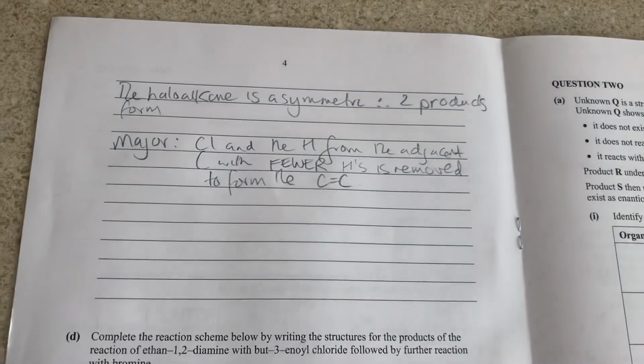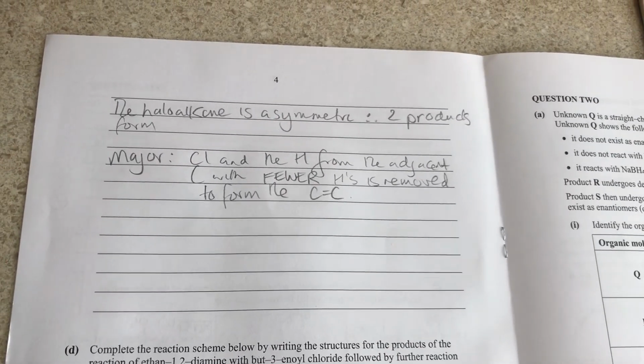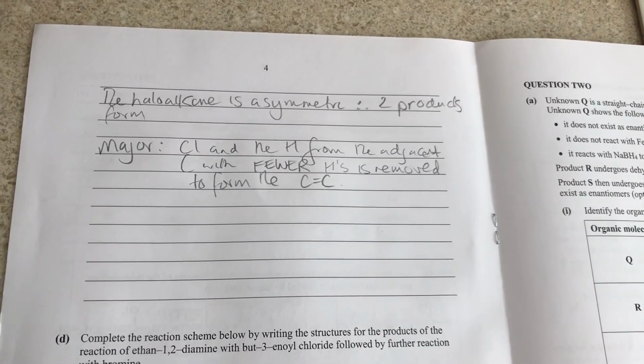It's a lot of work in that question, but it technically is level 2. You just have to learn to be really clear with your language.